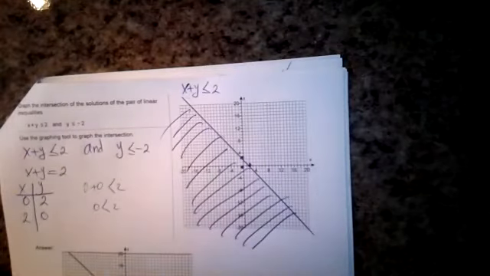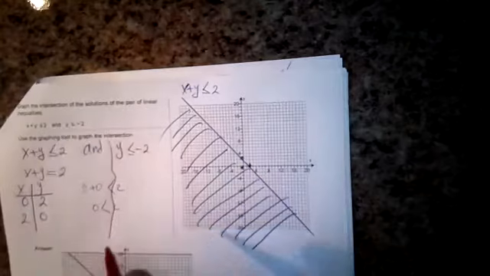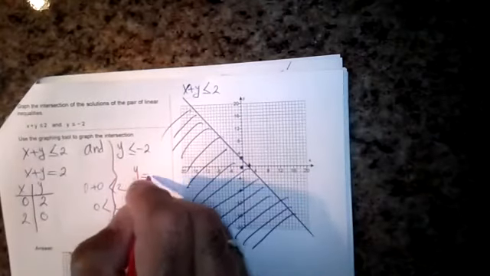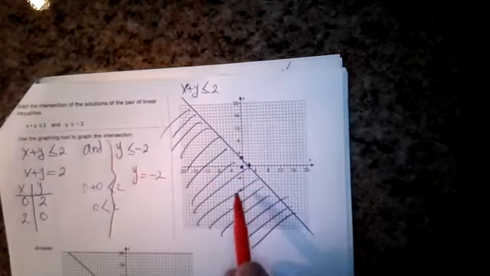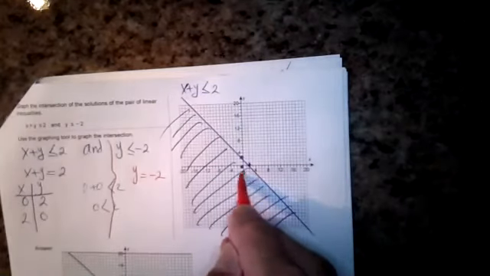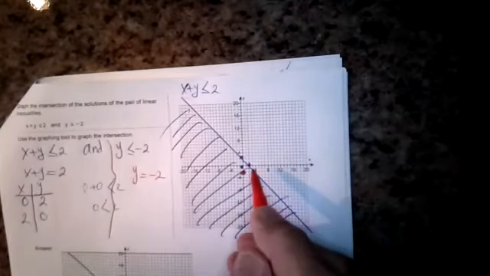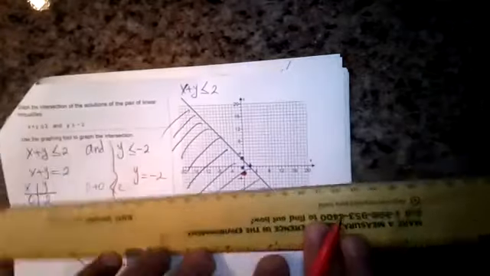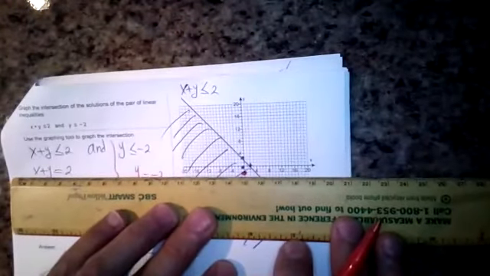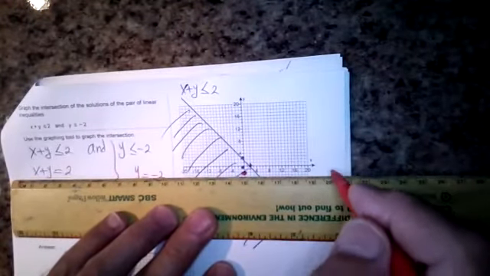The next one, just graph y equal minus 2. What is y? Is y equal minus 2? This is minus 2 on the y-axis, and it is a solid line. So the line of y equal minus 2 is a horizontal line.